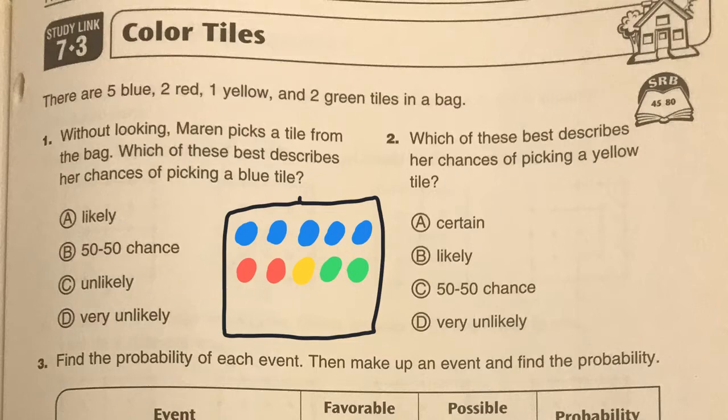So what are the chances of picking a blue tile? Likely means it's probably going to happen. 50-50 means half and half. Unlikely, probably not. Very unlikely, almost definitely not. So blue, you can see 5 out of the 10, or exactly half, are blue. So therefore, I would say that blue is 50-50 chance.